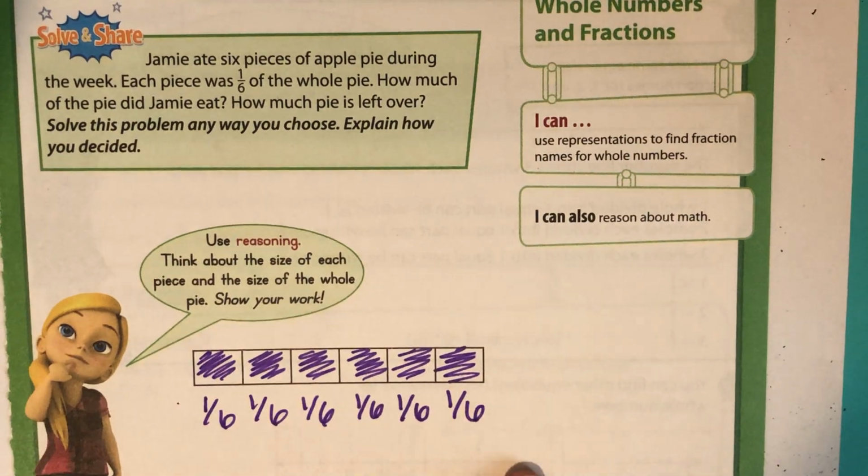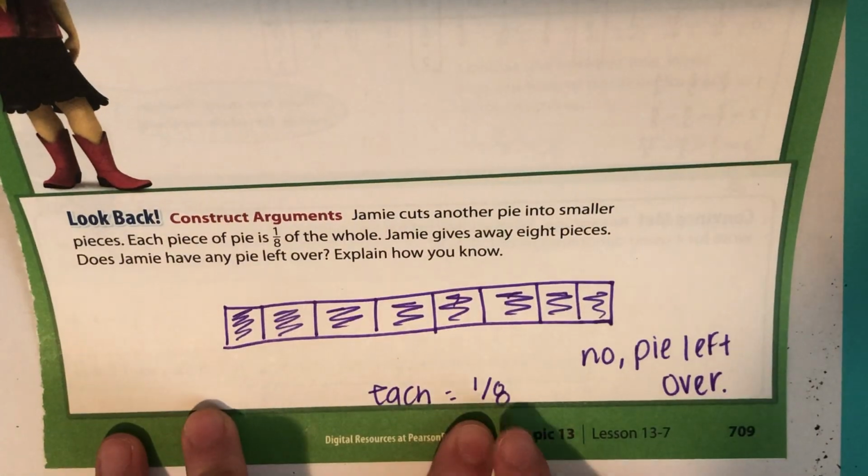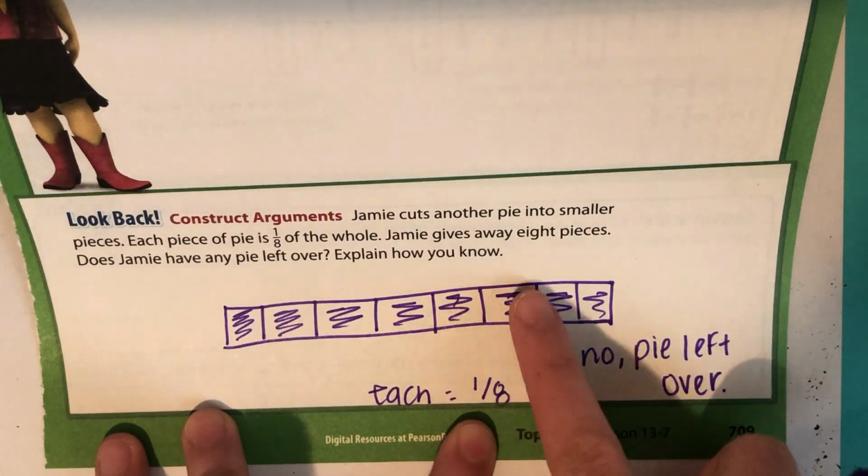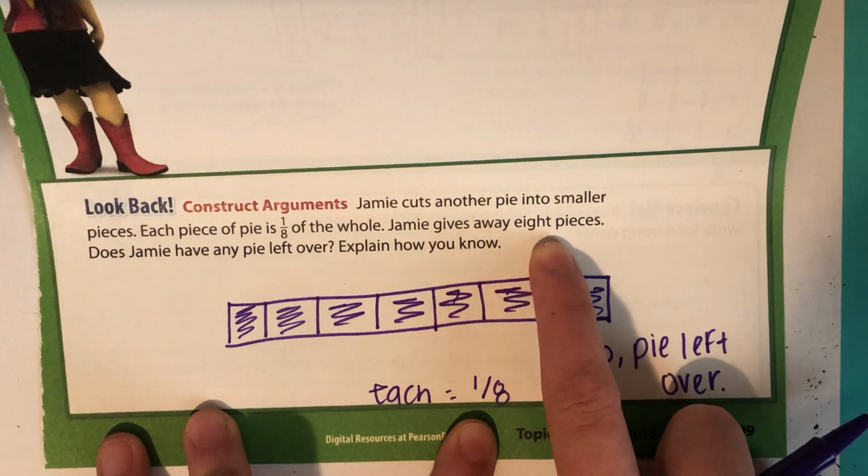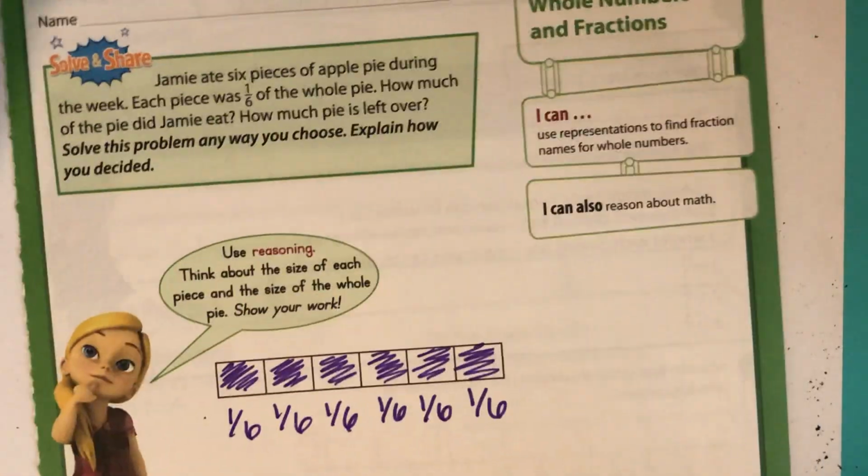Okay, 1/6 up here, 1/8 on the bottom. No pie left over because it says that she gave away 8 pieces.